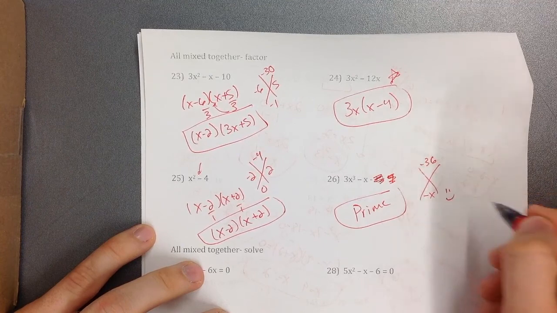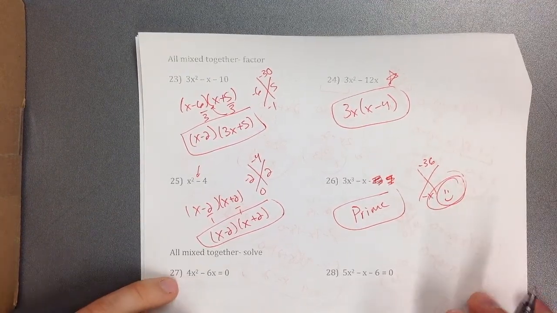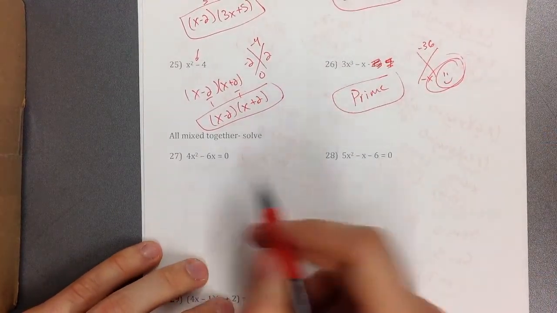I messed up making this one on the test. So freebie, cannot factor this one. You'd have to use quadratic formula, something like that, but we're going to let that go. 27.